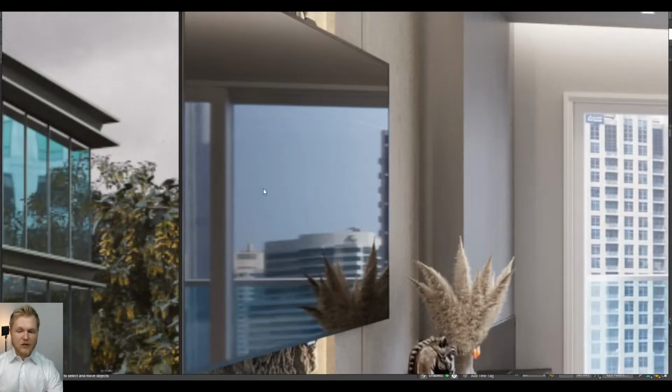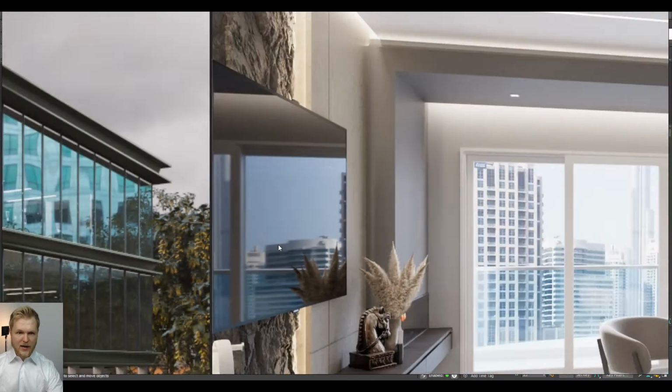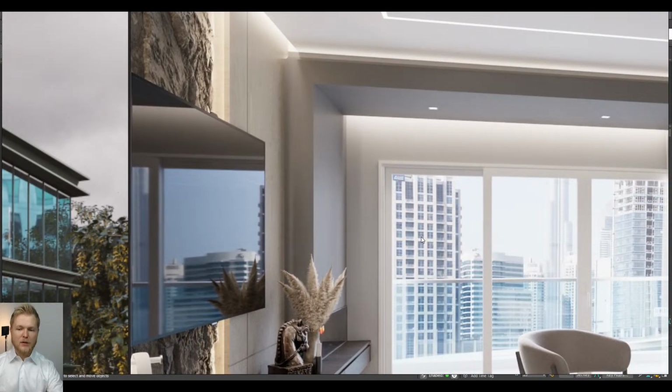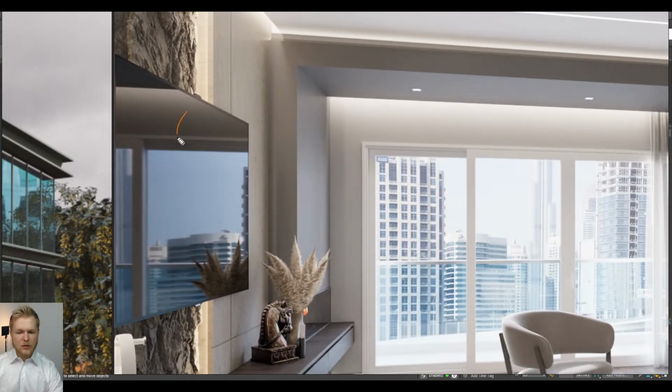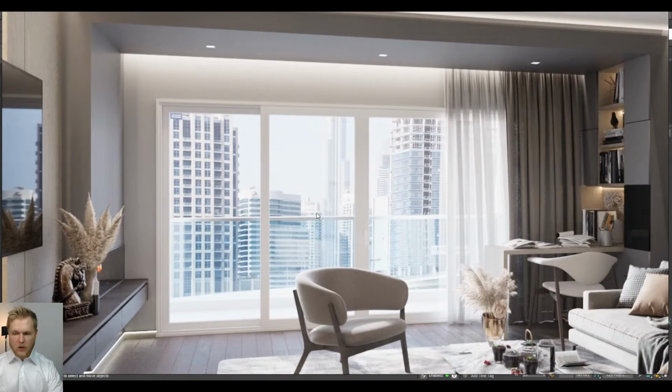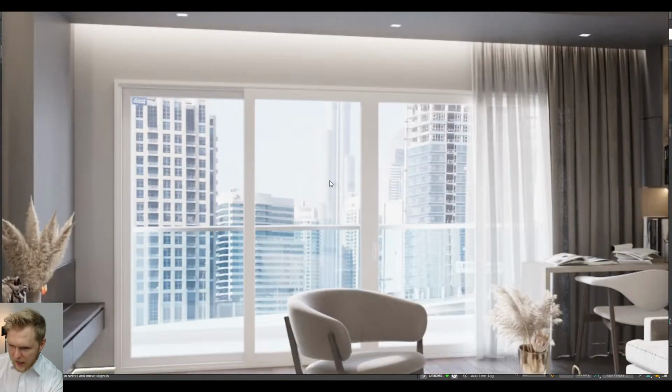An element that I don't like is that the TV is just too perfect. This takes away from the realism. Add some wobbliness, just a noise map, and that's going to be perfect. The buildings outside are falling back, so that's going to be an issue. So you must work a little bit more on the oh, that's Dubai.